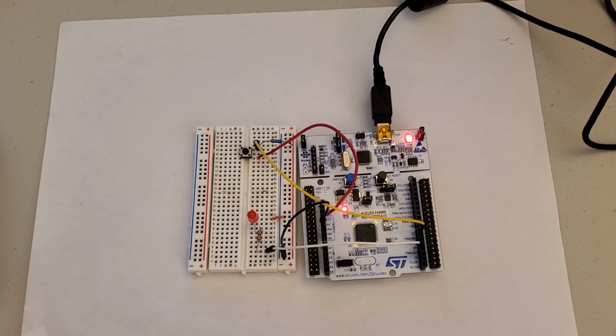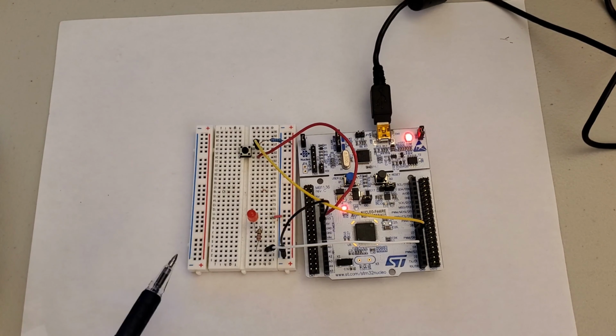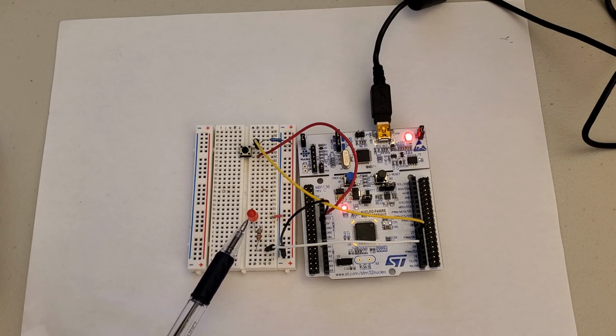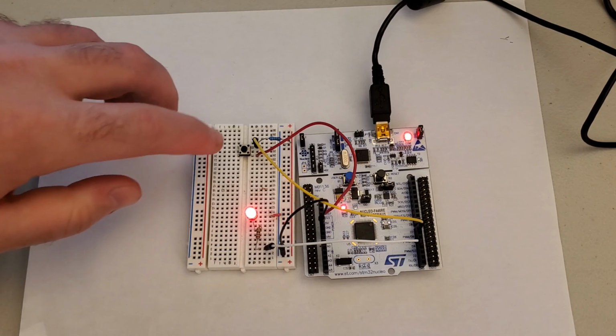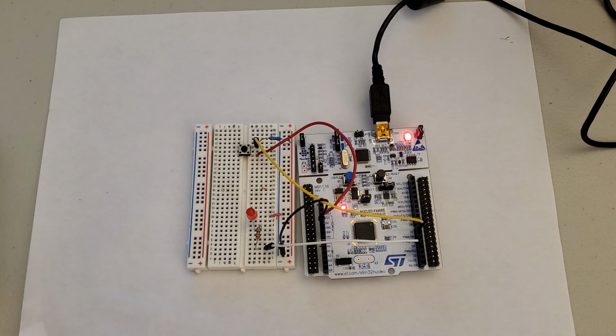To demonstrate how to use interrupts, we created a simple circuit shown over here. This circuit will turn on or off this LED by pressing this button. For example, if I press this button, the LED will be turned on. Then again, if I press the button again, the LED will turn off.